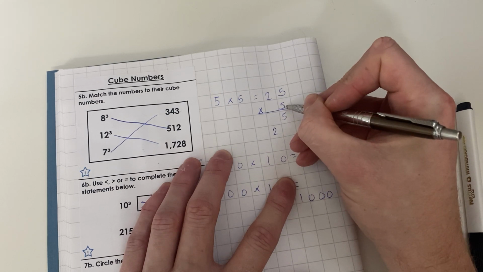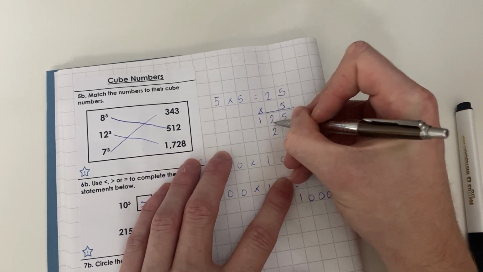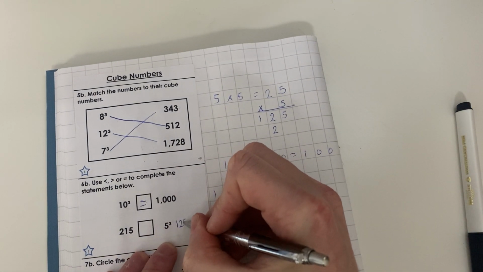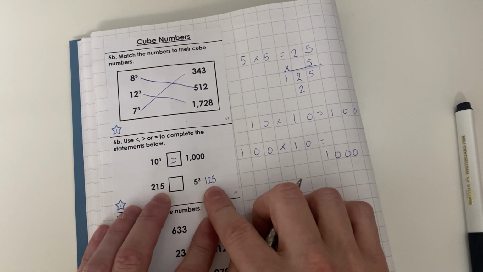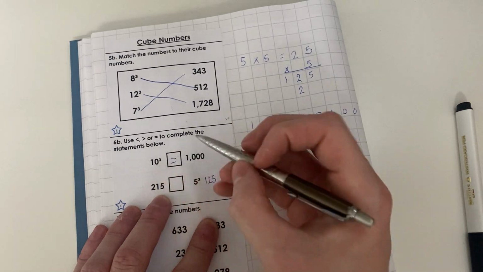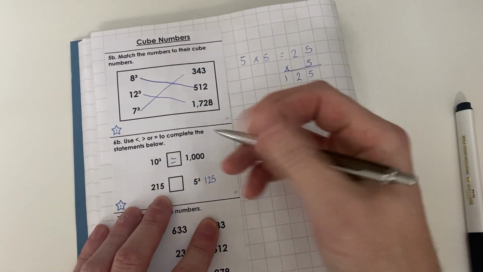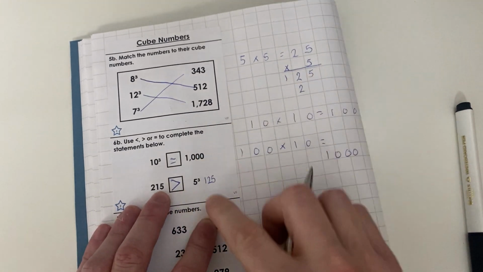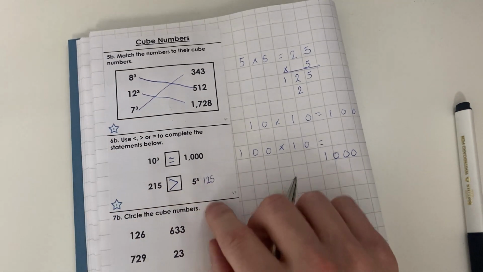2 times 5 equals 10. Plus the 2 equals 12. So this answer is 125. That means 125 is smaller than 215. So remember, when we're using these symbols, the mouth, which is like a crocodile, wants to eat the biggest number. So 215 is greater. So 215 is greater than 5 cubed.